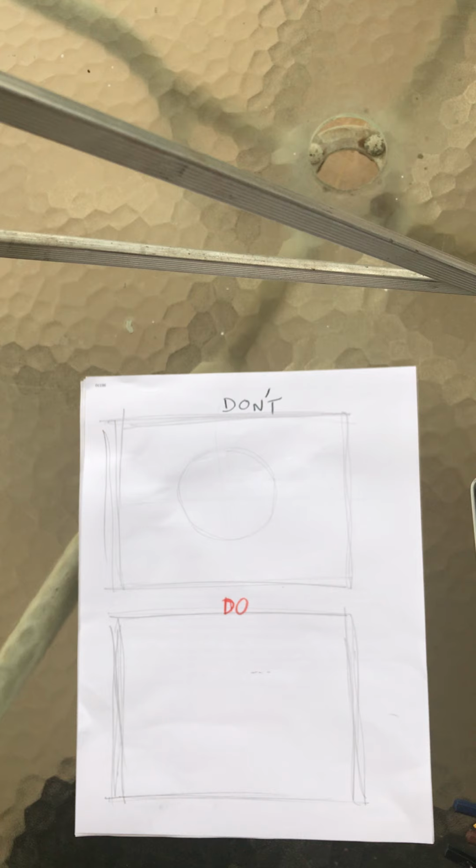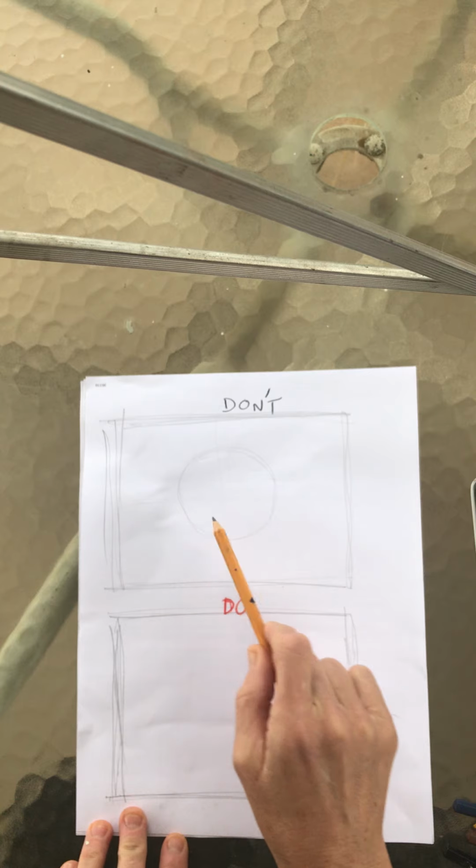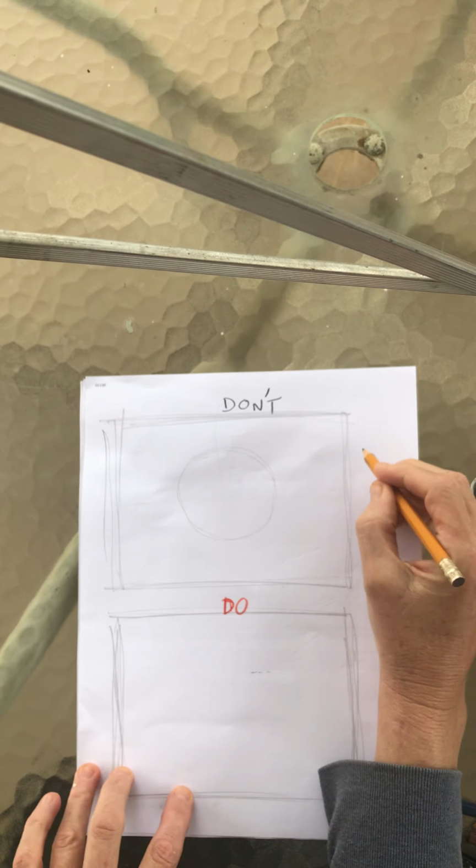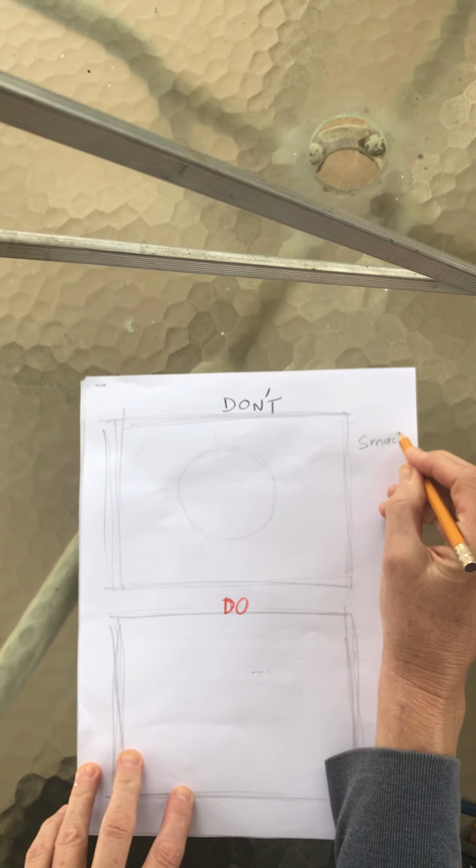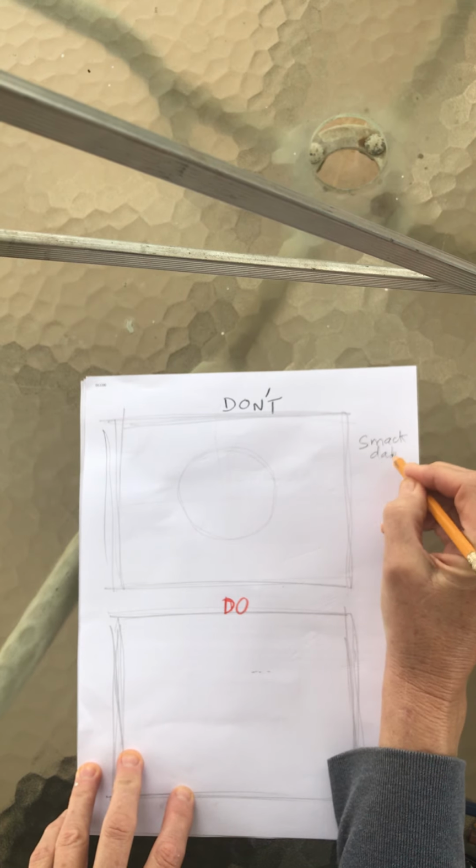I don't care what it is. I don't care how cool it is. I don't care if it's a person. I don't care if it's a character. I don't care if it's a leaf, ball, bug, whatever. This is not good. So don't do smack dab in the middle.